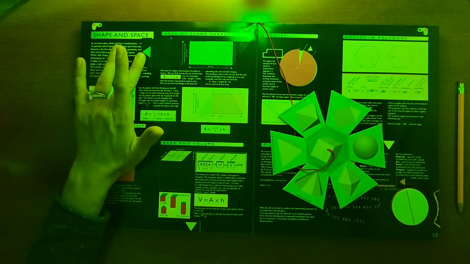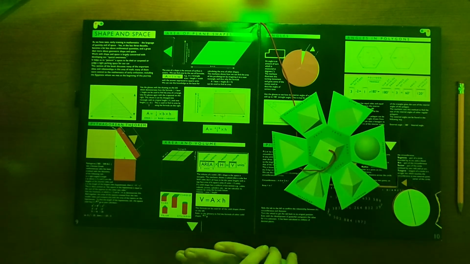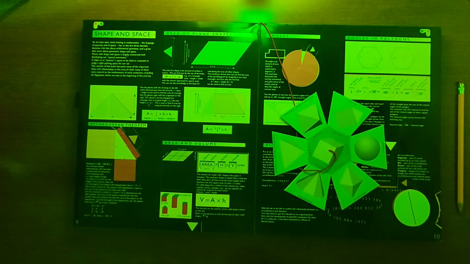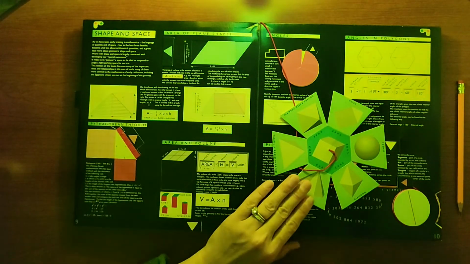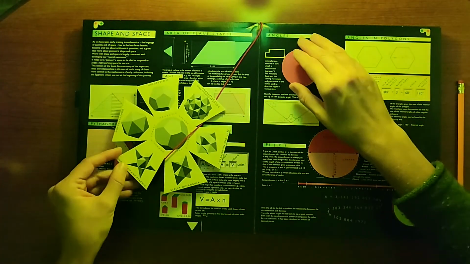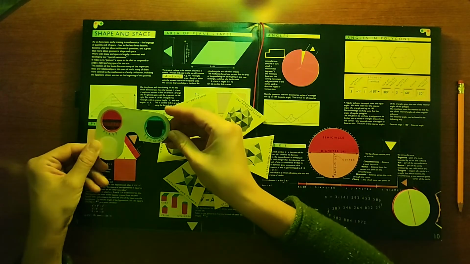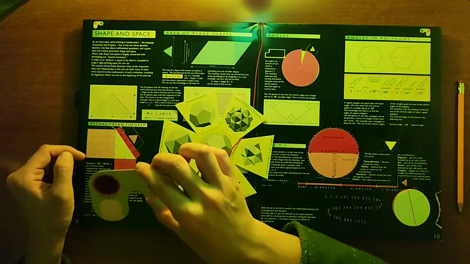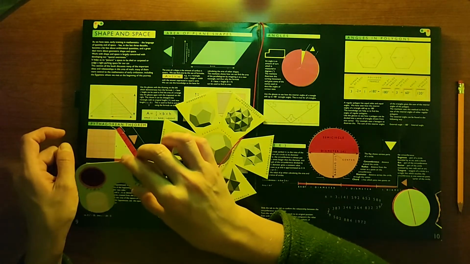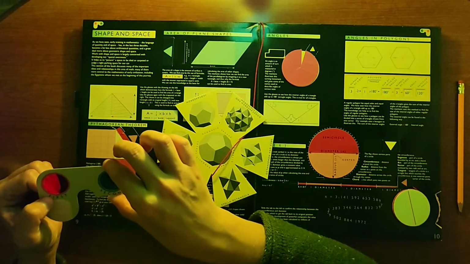That's a rectangle. And this is a parallelepiped. This is a trapezoid. Interesting, we can use that actually. From the red, I see more like a triangle. From the blue, I see a square.